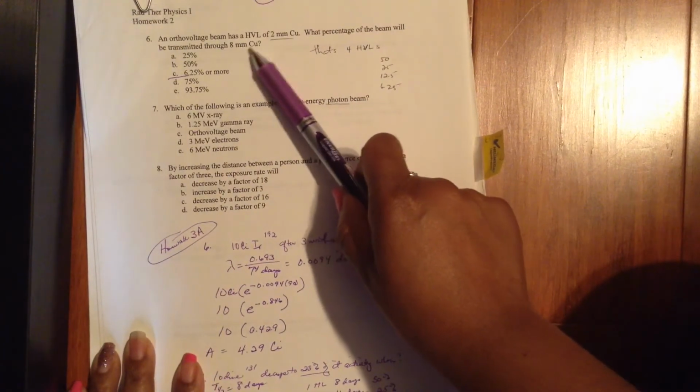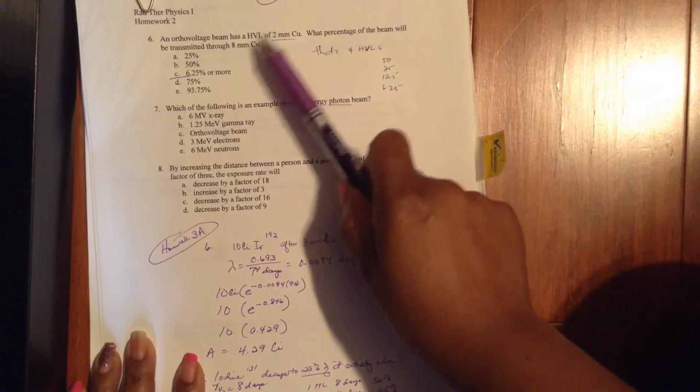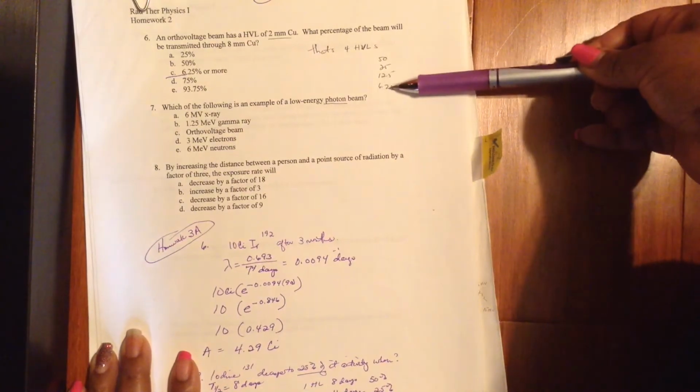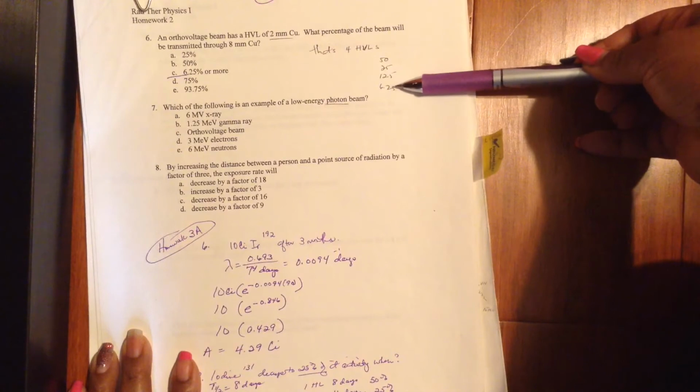This is simple math, right? So 8 millimeters is 4 of these. So this is 4 half value layers. So we can use that principle, 1, 2, 3, 4, and get to 6.125. That's what this should be, percent, or 6.25%.